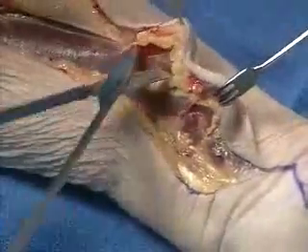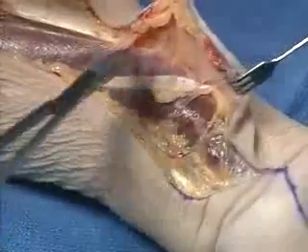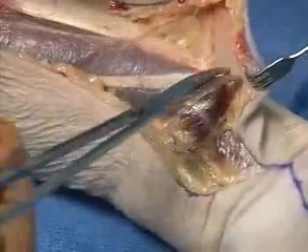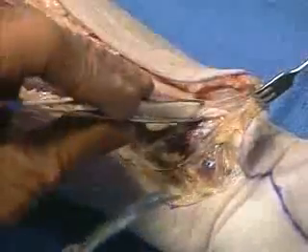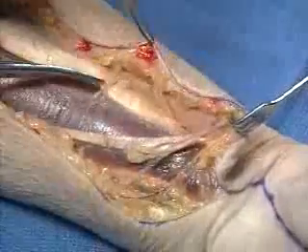I'm going to develop the skin flap here down at the wrist just a little bit more.